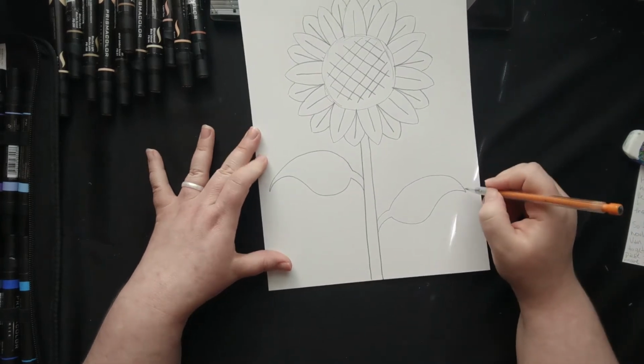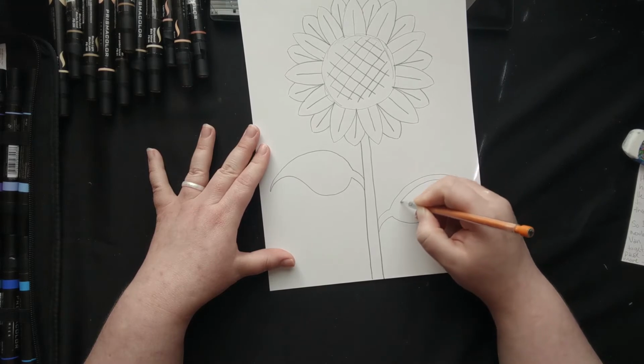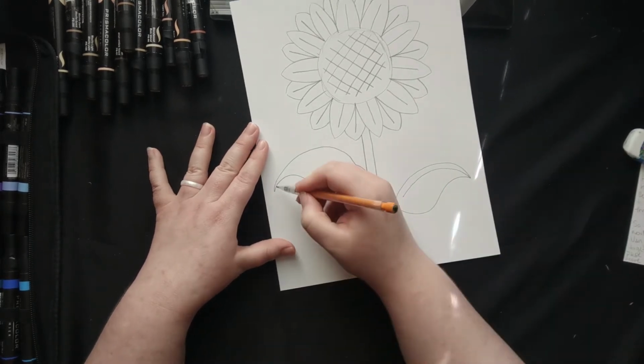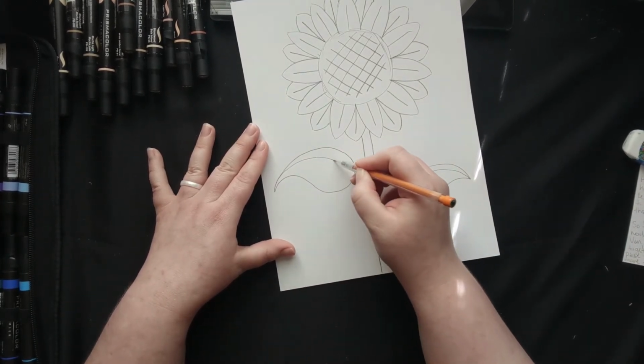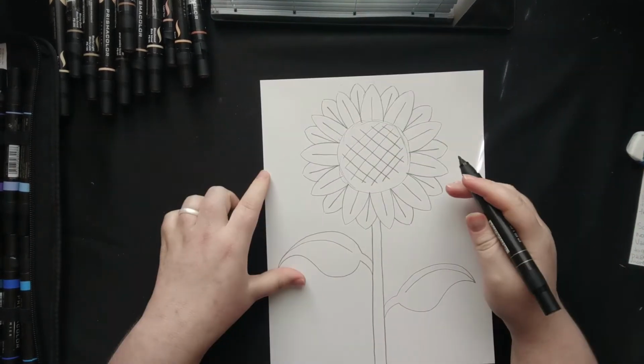For the line in the middle of the leaf, we're going to start at the tip this time and go almost all the way to the stem. Do it on the other side. And now we're ready to trace.